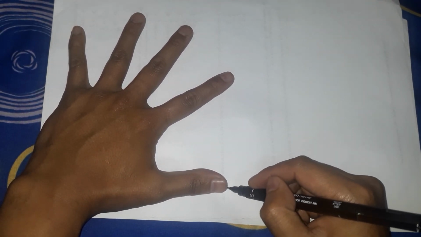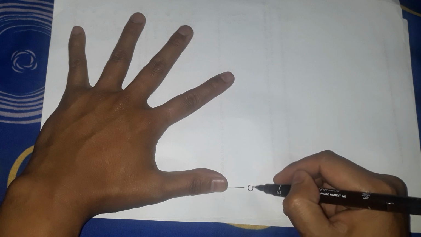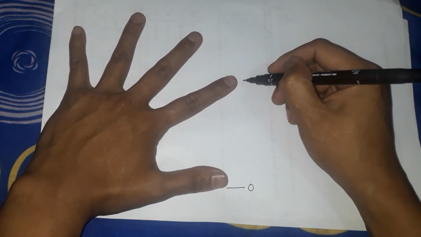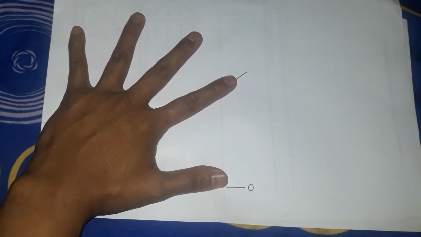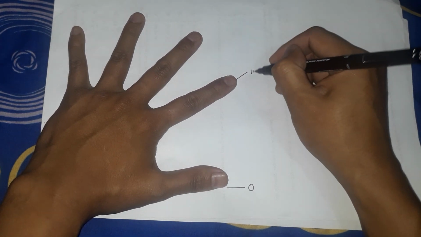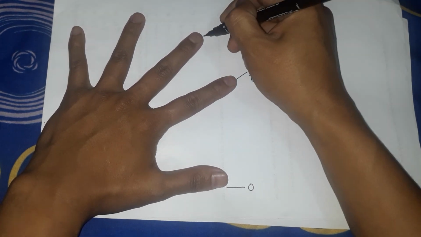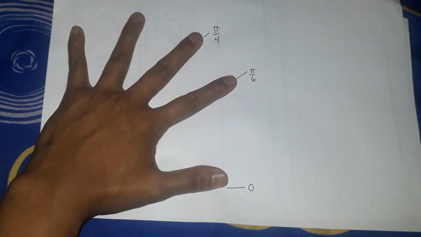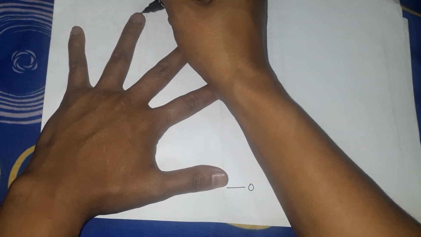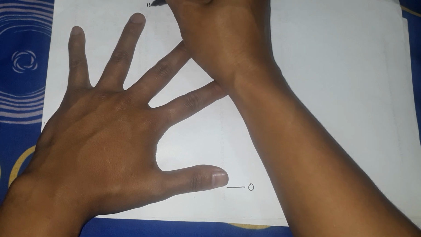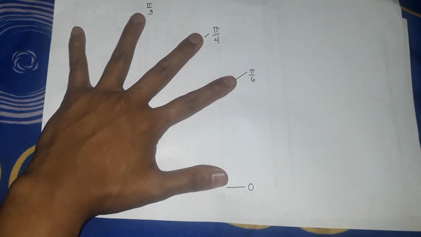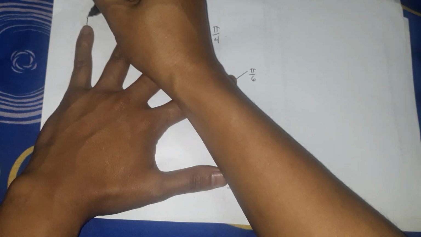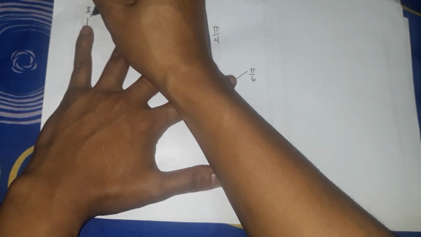For the thumb finger, we will be given this 0. For the point finger, this is our 30 degrees angle or pi over 6. And then for the middle finger, this is your pi over 4 or 45 degrees. And then for your ring finger, this will be your pi over 3 angle or 60 degrees. And for the little finger, this will be your 90 degrees angle or pi over 2.